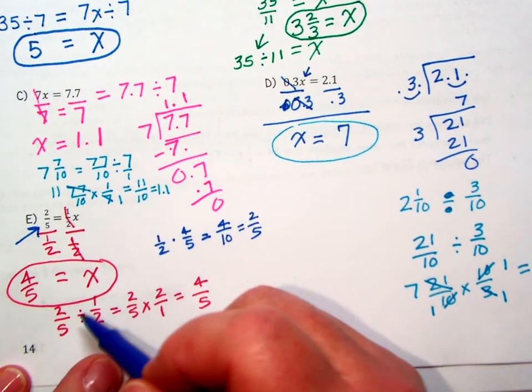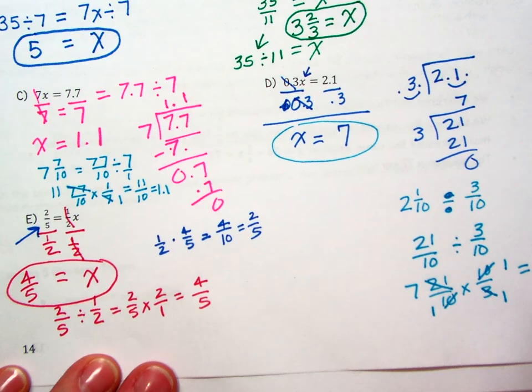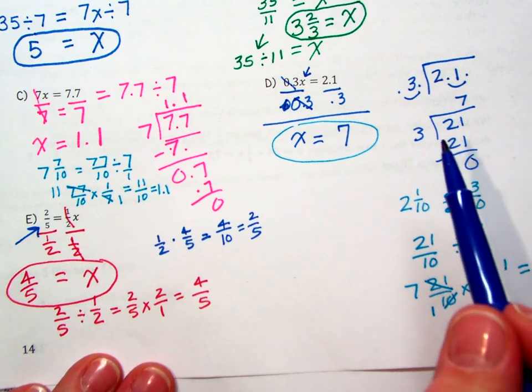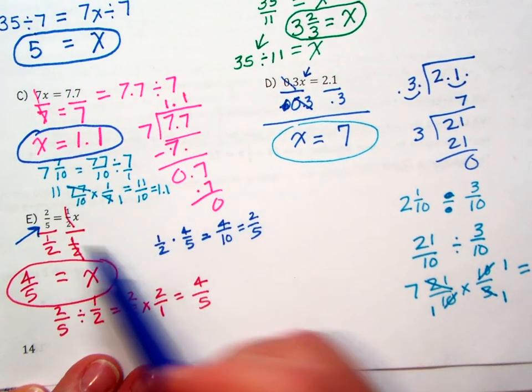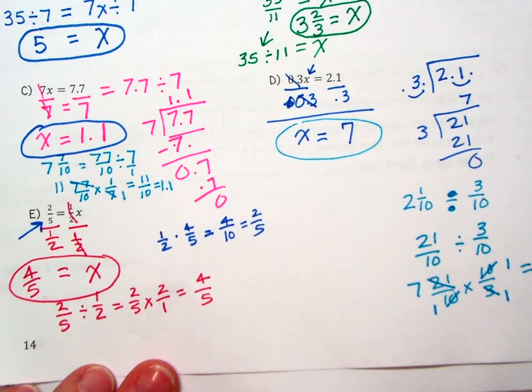So you can always go back and check your solutions by substituting them back into the original equation and see if you get a true statement. All right.